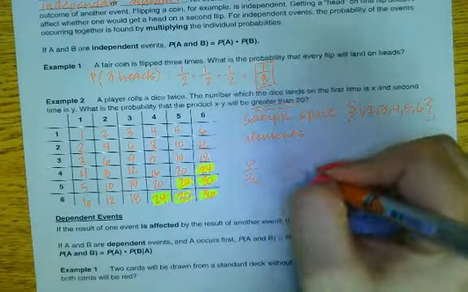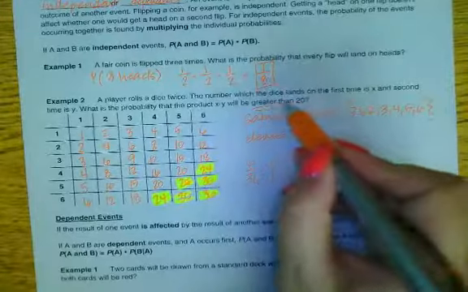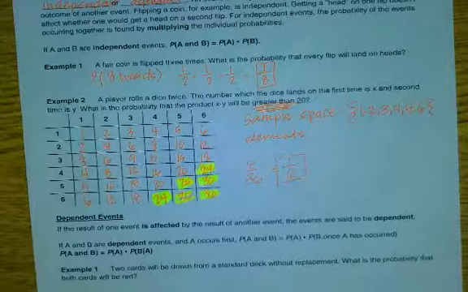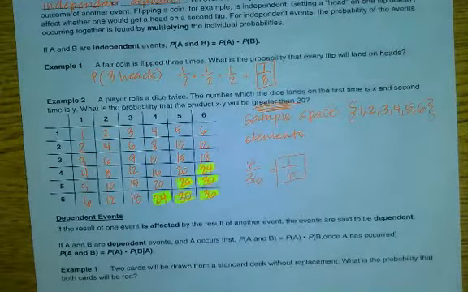Very good. So making sure you read your problem. It's not greater than or equal to, it's just greater than. So if you were to include the 20s, you would get the answer wrong. So make sure you read.